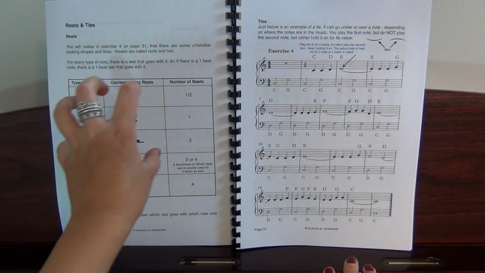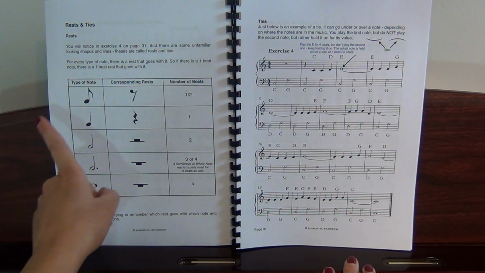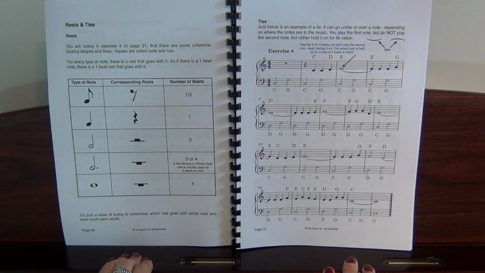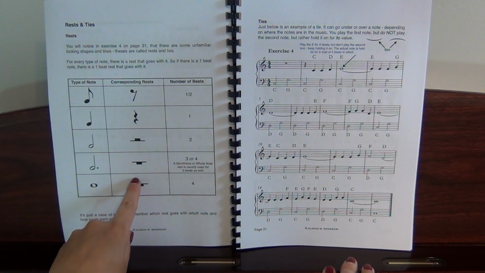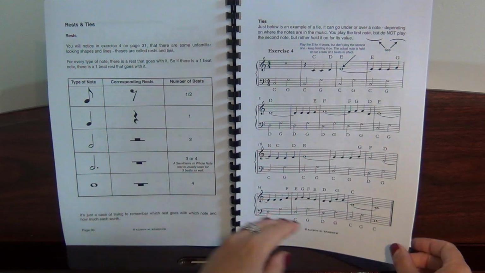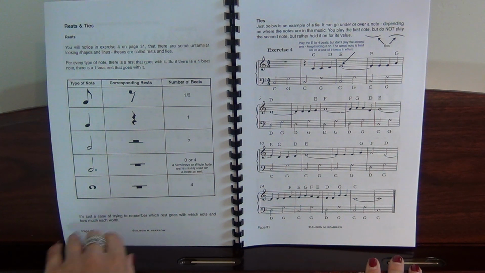So try and see if you can learn and memorize this table here. So these are the types of notes that we've done up until now, and these are the rests that go along with it. So you just have to try and remember those really. These ones here, they sit on the 3rd line of music, and these ones here hang off of the 4th line. So it really is just a case of trying to remember which rest goes with which note and how much each one is worth.